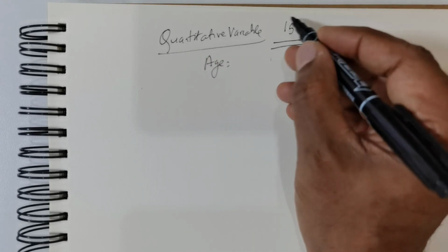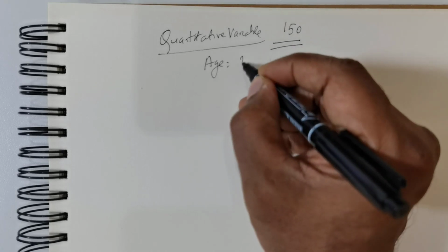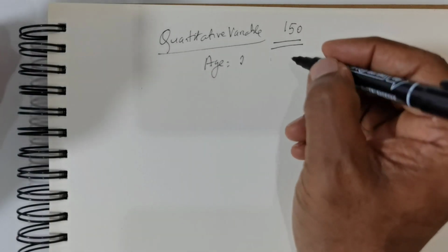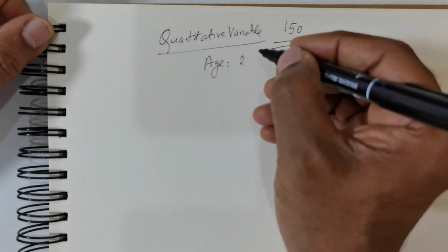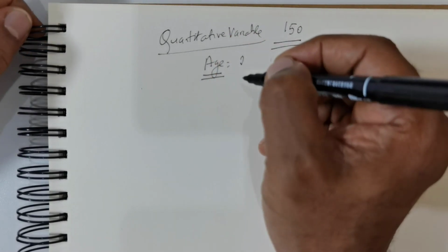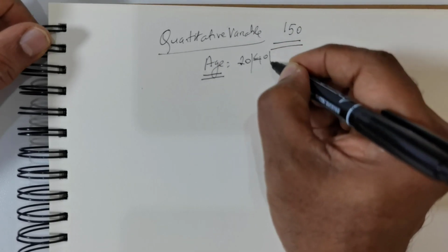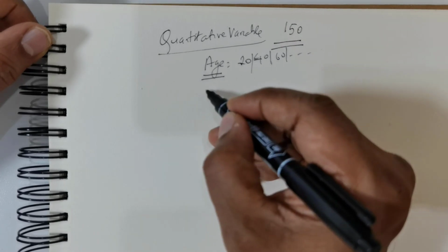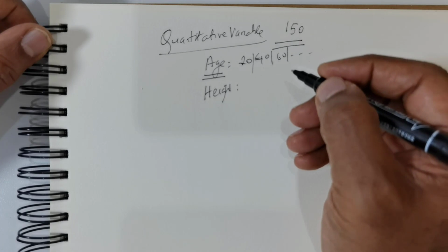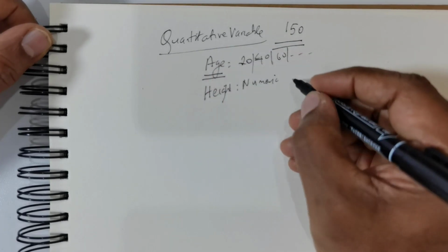So what are the constituents of this 150 people? In what age group? Are they 20 years of age, or 21 years of age, or 30 years of age, and so on and so forth? So age is a very important variable, and that falls under quantitative variable, right? 20 or 40 or 60, and so on. Next, I want to know the height. Now height, as I mentioned to you, is a numeric value. So this is a quantitative variable.